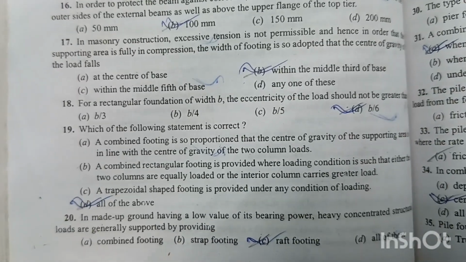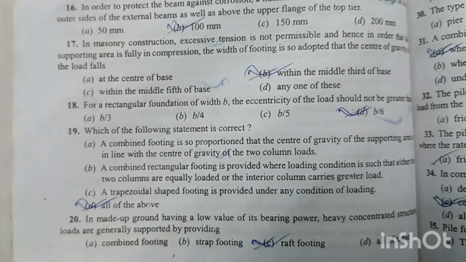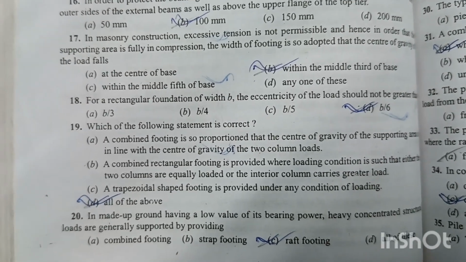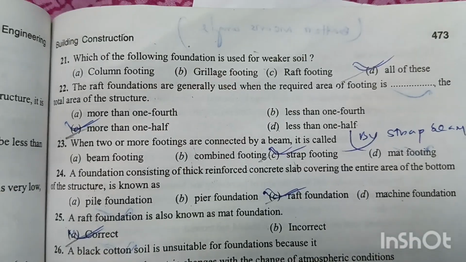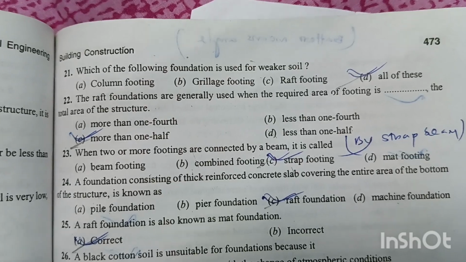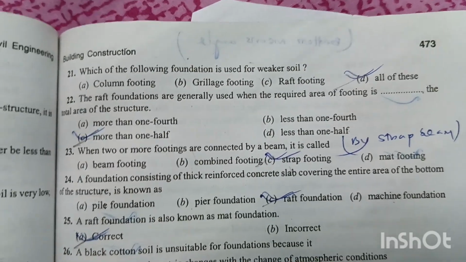Question number 20, in made up ground having a low value of its bearing power, heavy concentrated structural loads are generally supported by providing raft footing. Option C is the right answer. Question number 21, which of the following foundation is used for weaker soils? Option A column footing, option B grillage footing, option C raft footing, option D is the right answer, all of these.